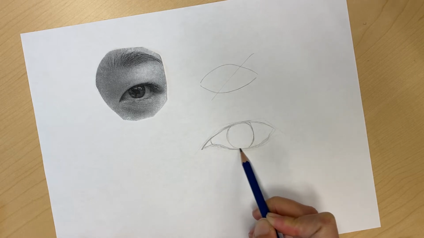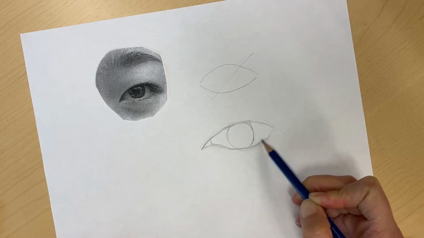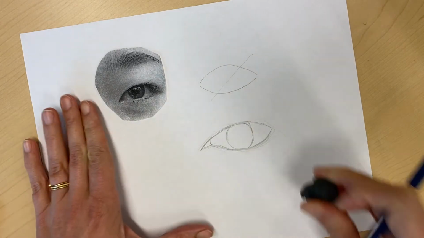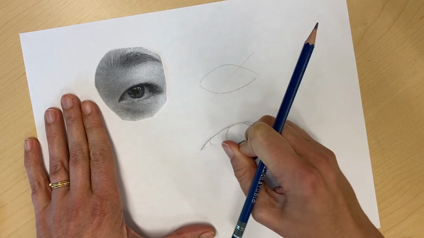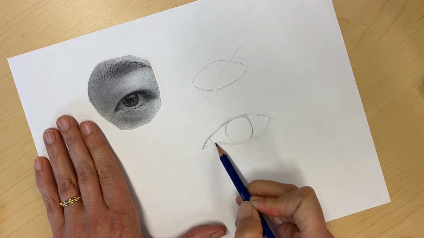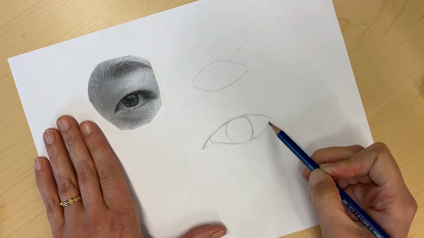I feel like this is a little shorter. It kind of curves abruptly to that corner. Okay, so that's the best part about drawing light, is that you can change the lines really easily and make it look more true to the shape that you're seeing.